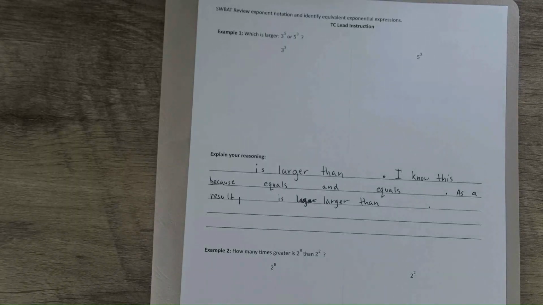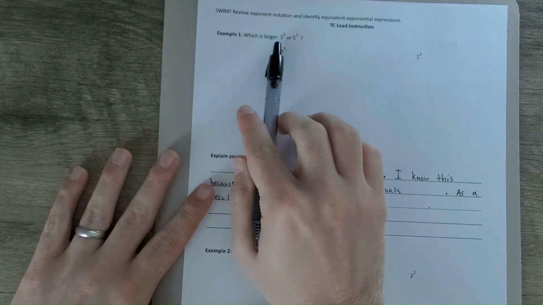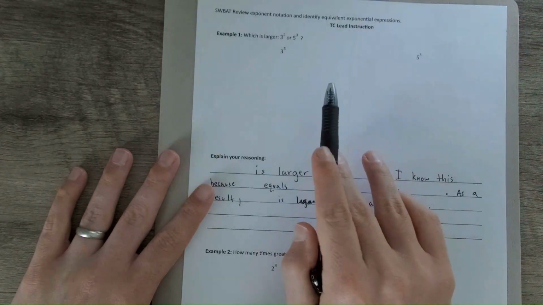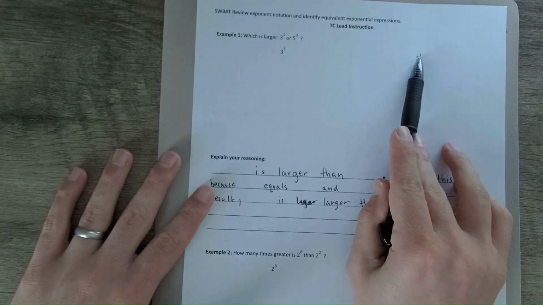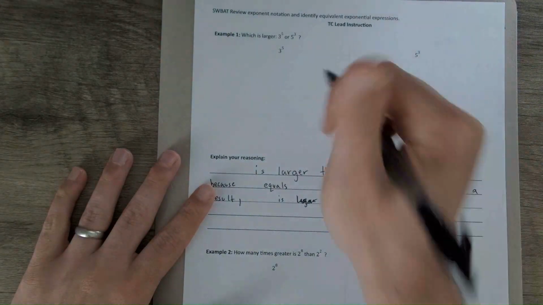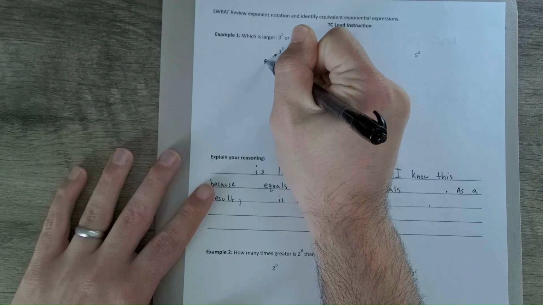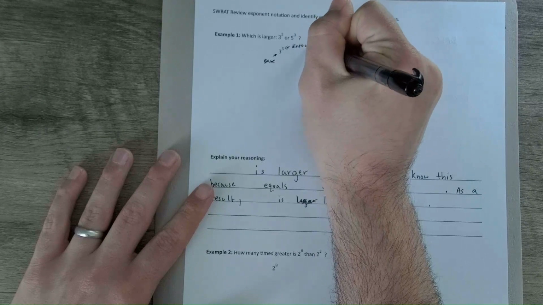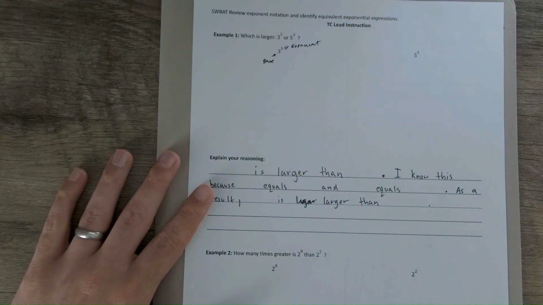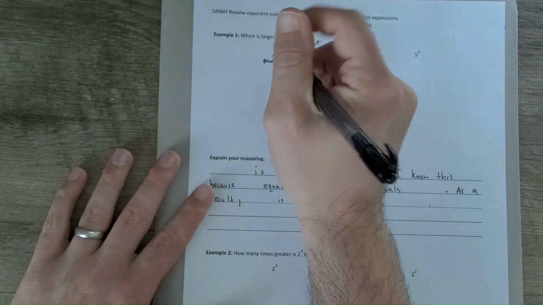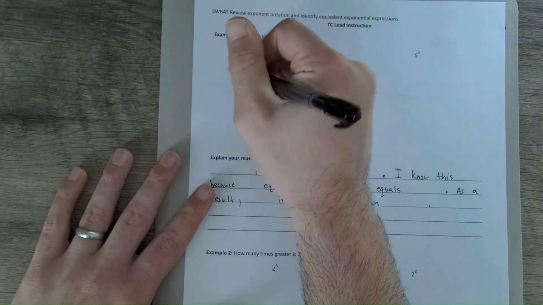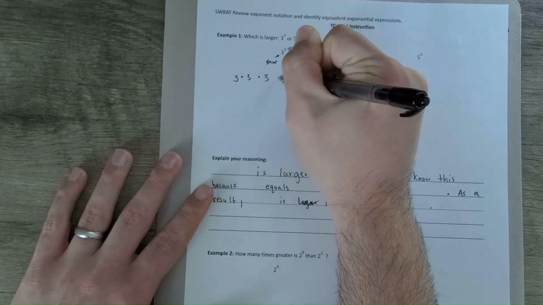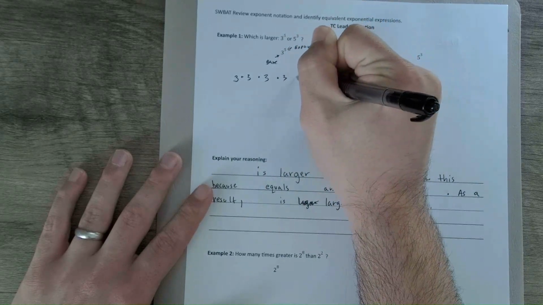All right, let's work on example number 1. Which is larger, 3 to the fifth power or 5 to the third power? What we're going to do is expand 3 to the fifth and 5 to the third. What we need to remember is that our 3 is considered our base and 5 is considered our exponent or power. And so when we expand 3 to the fifth, we want to expand our base 5 times. So this becomes 3 times 3 times 3 times 3 times 3.